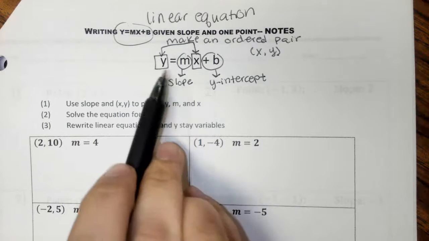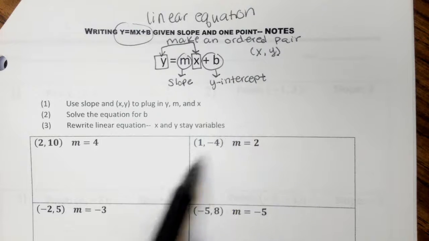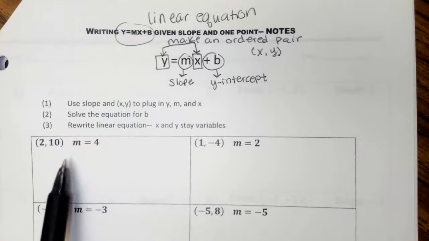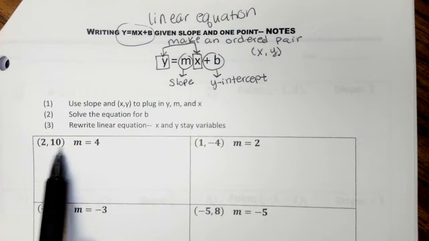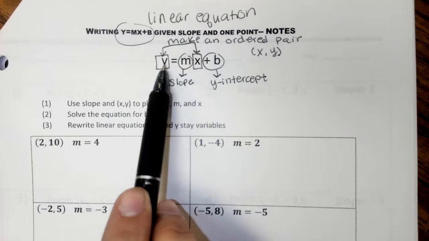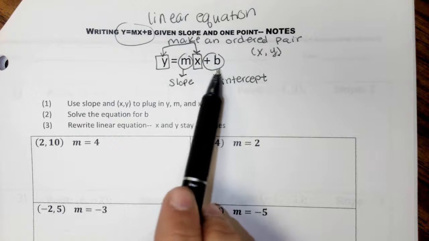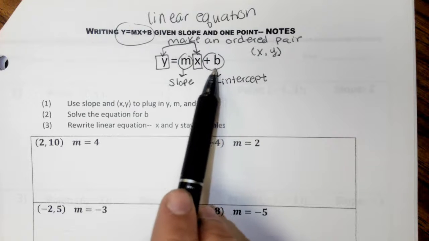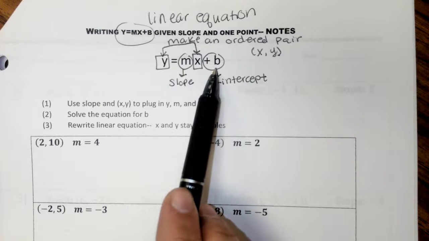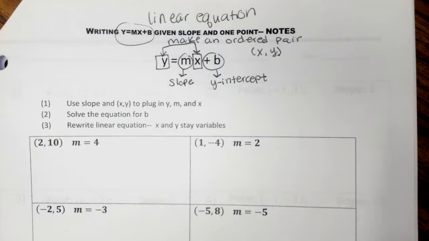So we're going to use these variables and what they stand for to write a linear equation in slope-intercept form when we know the slope and one ordered pair. If you know the slope and one ordered pair, you could have numbers in place for y, m, and x. That means you could solve an equation for b. After you know b, then you'll have m and b, so you can just rewrite the linear equation, leaving y and x as variables, just like you're used to.